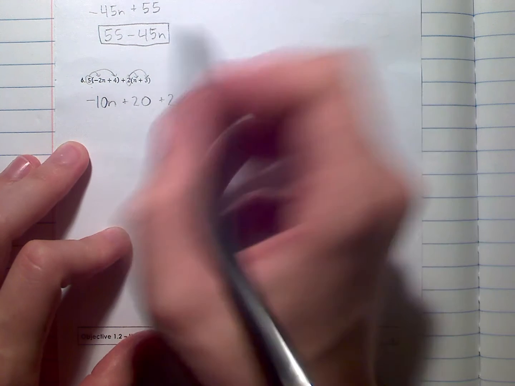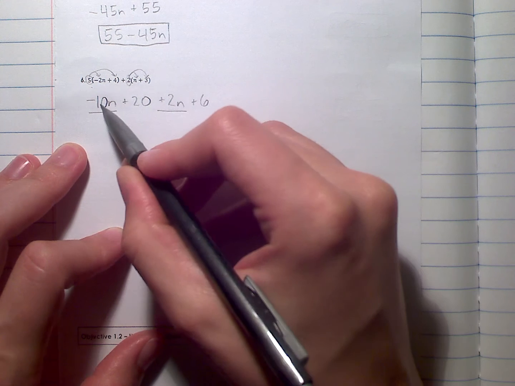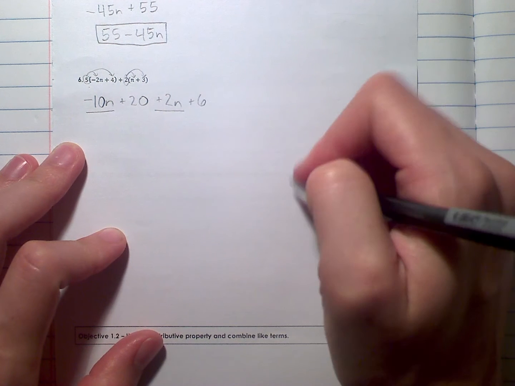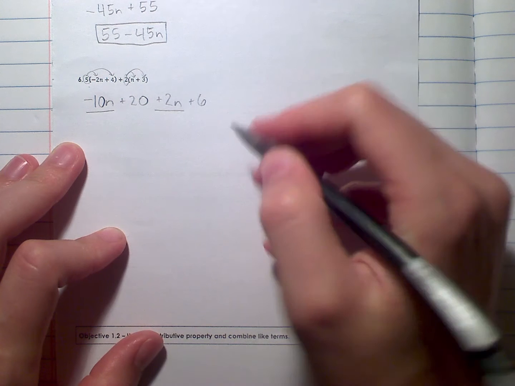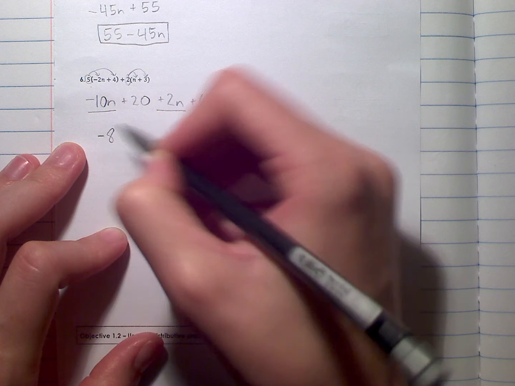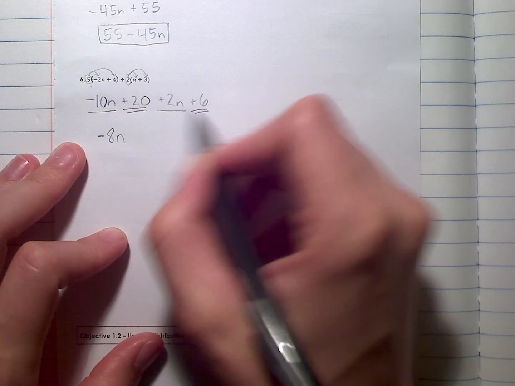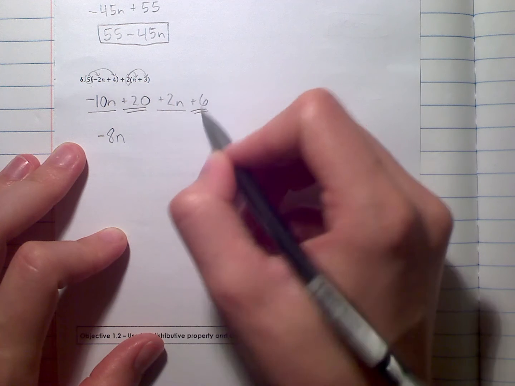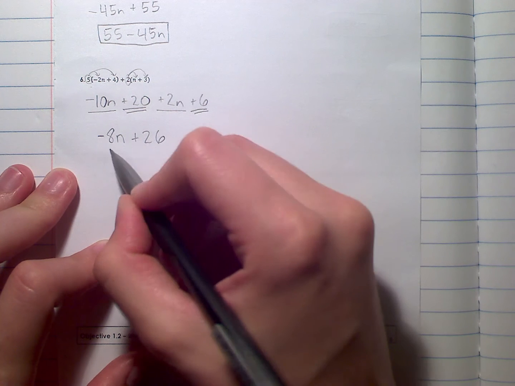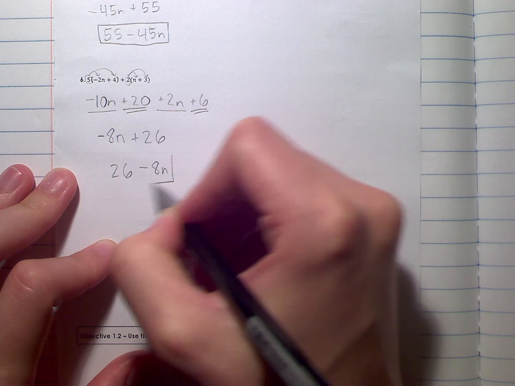Okay, so now like terms. I notice there's a term with an n right here and a term with an n right here. That's negative 10 plus 2. So if I visualize 10 negative signs and then 2 positive signs, so 2 negative signs are going to cancel out. But I'm going to still be left with 8 negative signs. It's negative 8n. And then I have 20 plus 6, so that's 20 positive signs plus 6 positive signs for a total of 26 positive signs. And so this answer is correct, and again, also this is okay. Either one is fine.